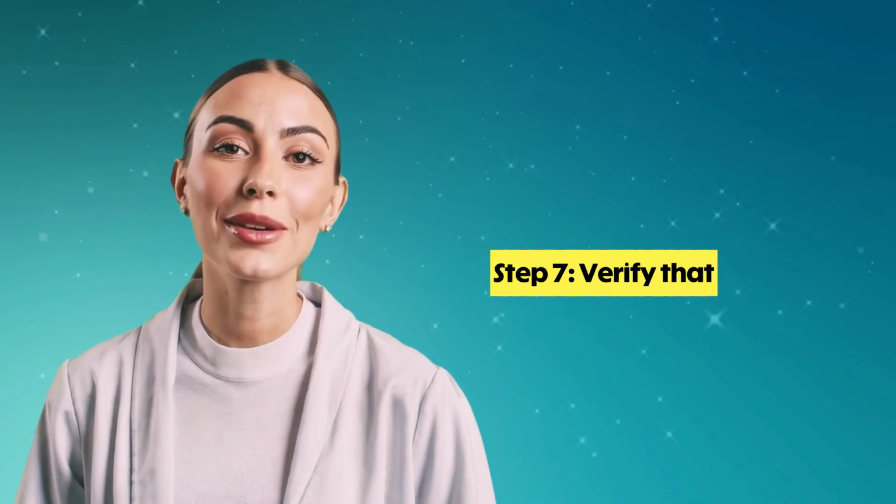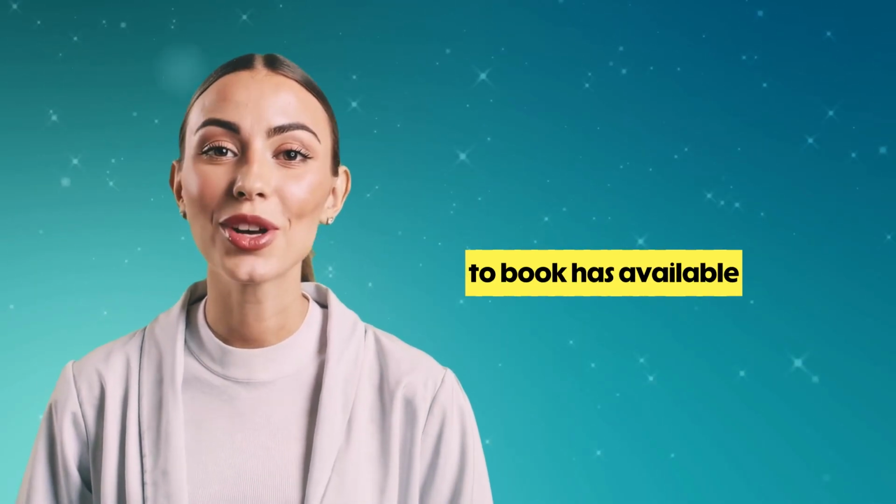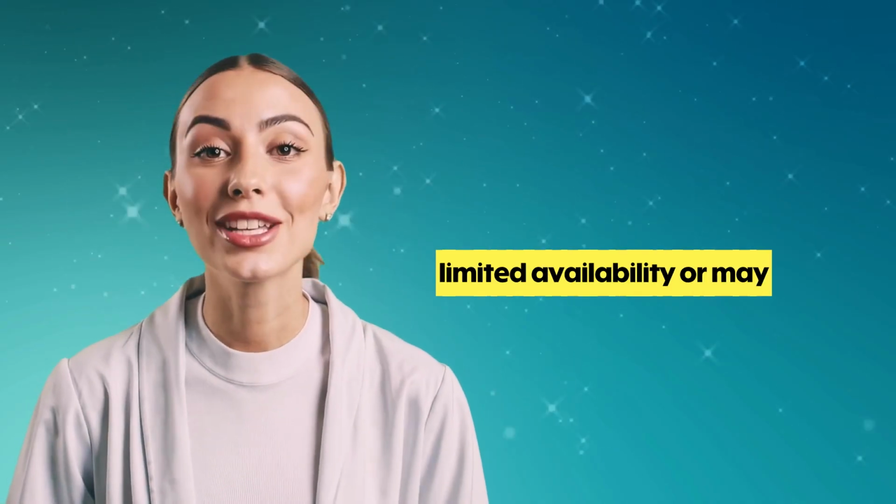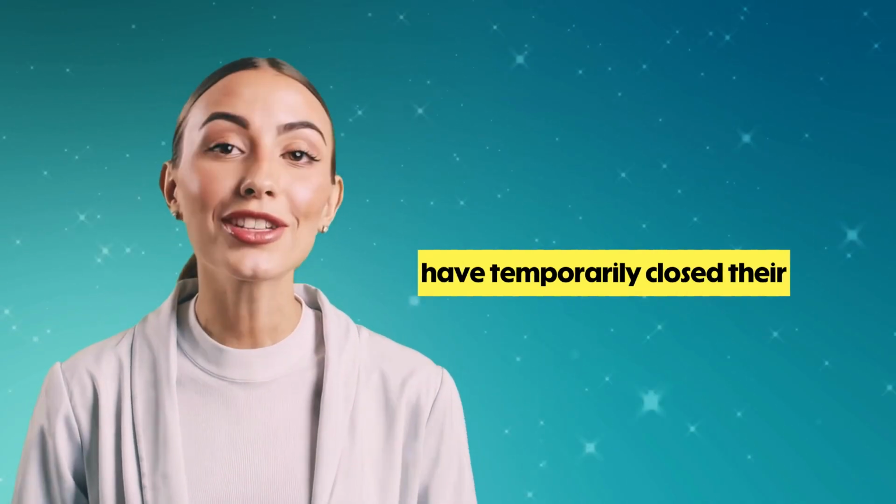Step 7. Verify that the doctor you're trying to book has available appointments. Some providers may have limited availability or may have temporarily closed their schedule.